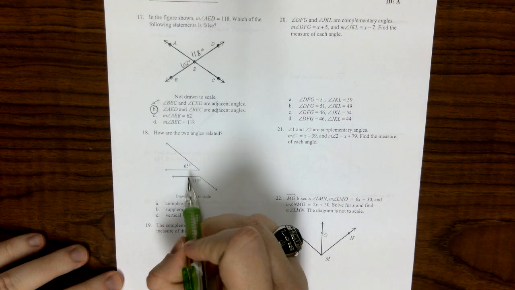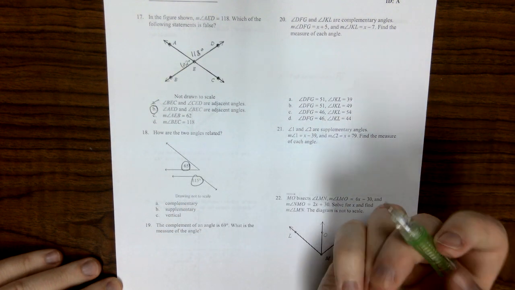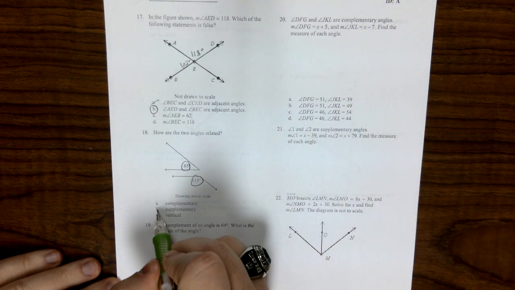Number 18, how are they related? Well, they're not touching, so it's not going to be vertical or adjacent or anything. But notice I've given you actual angle measures. Add those two up and see what you get. And if you do that, you'll see they add to 180, so they're supplementary. Remember, just because they don't touch does not mean that they can't be supplementary. That was a lot of negatives in that sentence. Let me rephrase what I was trying to say. Supplementary angles do not have to touch to be supplementary, and neither do complementary. They just add up to either 90 for complementary or 180 for supplementary.